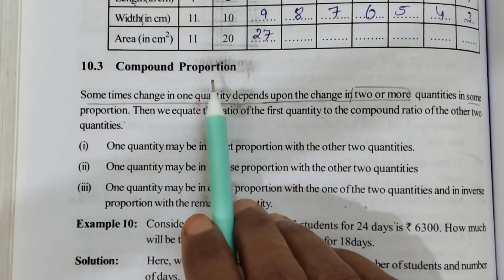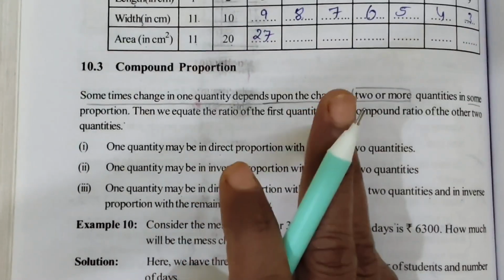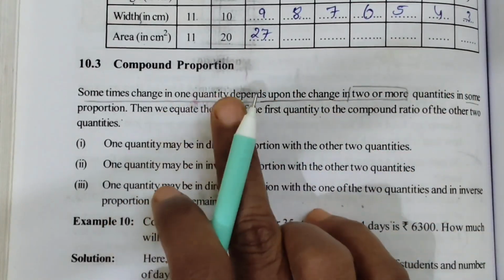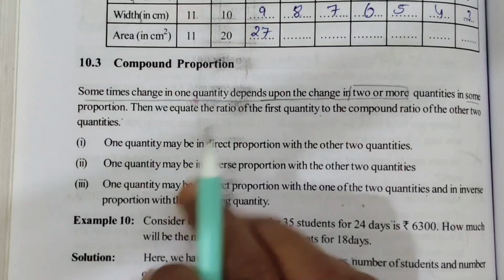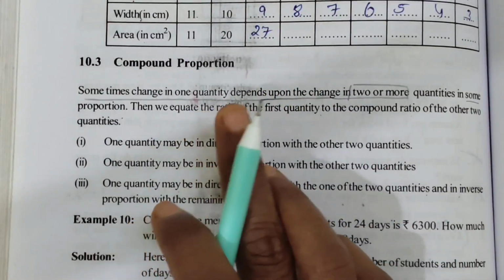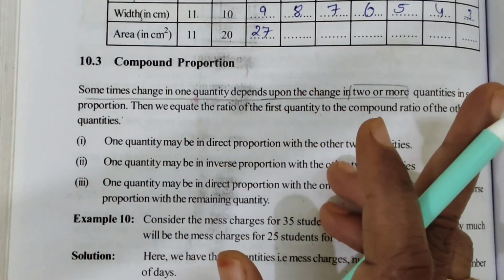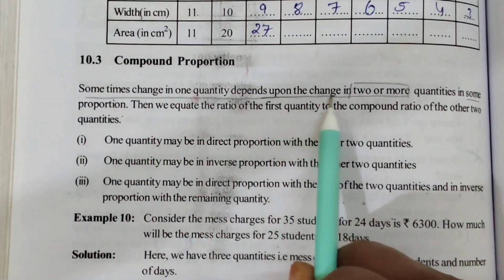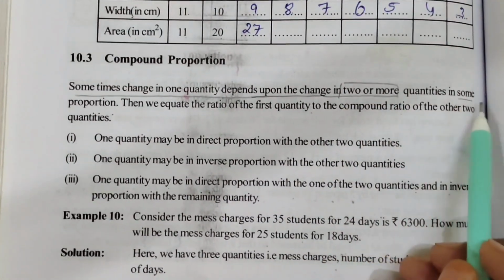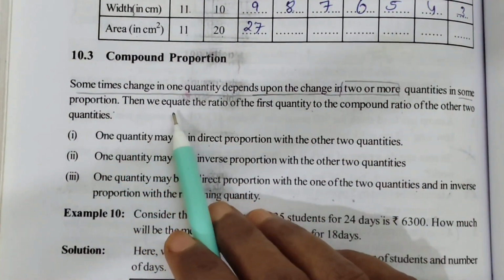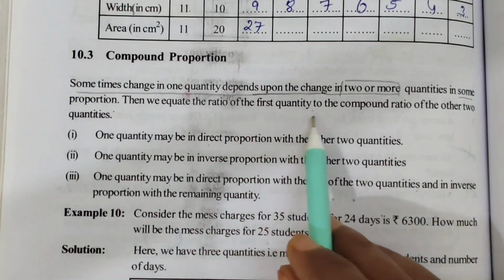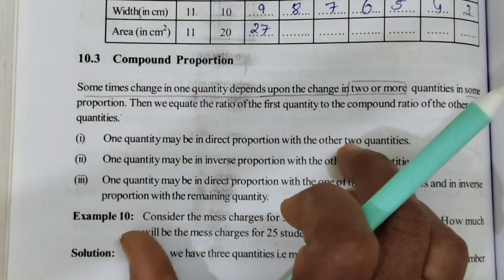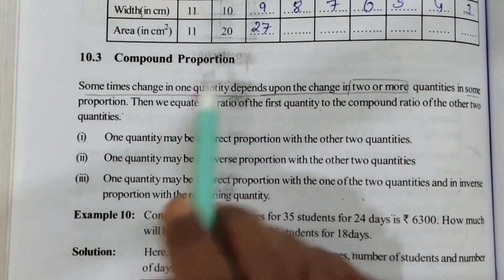Compound proportion: direct and indirect proportion depend on one quantity in another quantity. In compound proportion, sometimes the change in one quantity depends upon the change in two or more quantities. That is the compound proportion. Then the ratio of the first quantity is equal to the compound ratio of the other two quantities. So here we compare three quantities. That is the compound proportion.